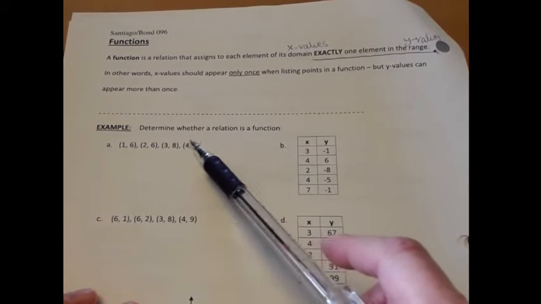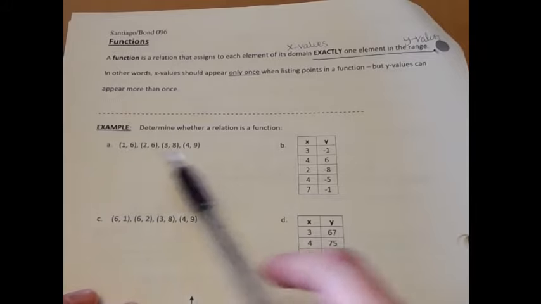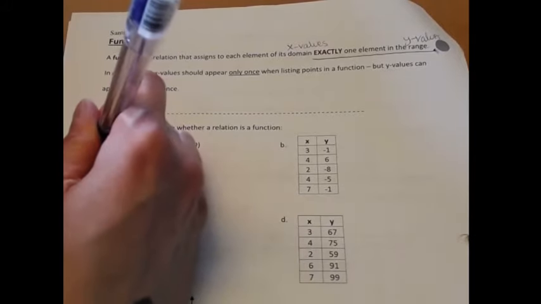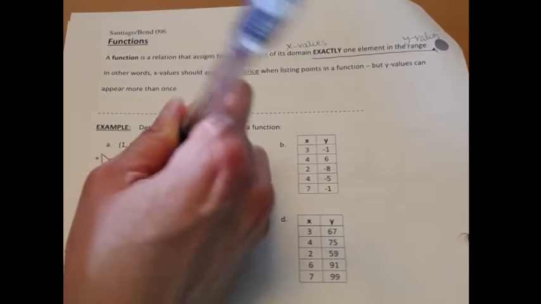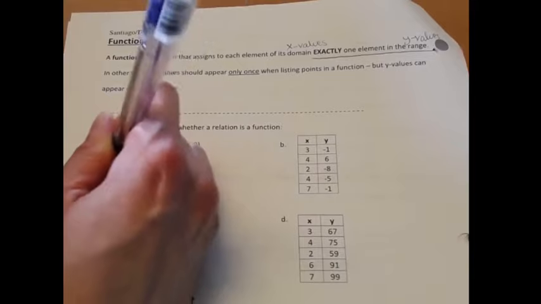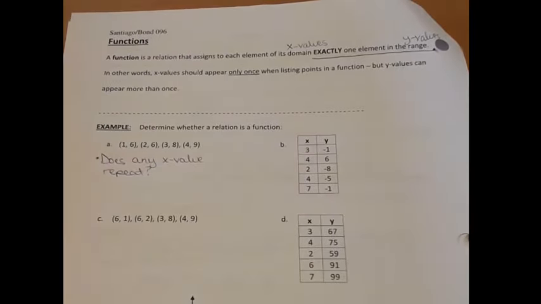So we're going to determine whether a relation is a function. I want you to look at all of these values and ask yourself, does any x value repeat? We have 1, 6, 2, 6, 3, 8, 4, 9.